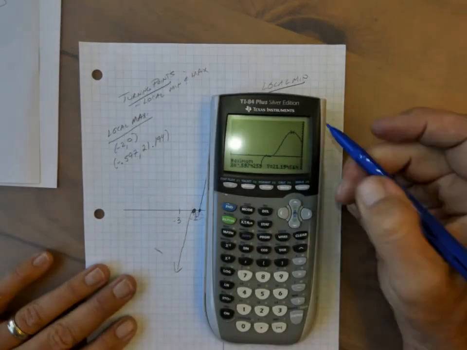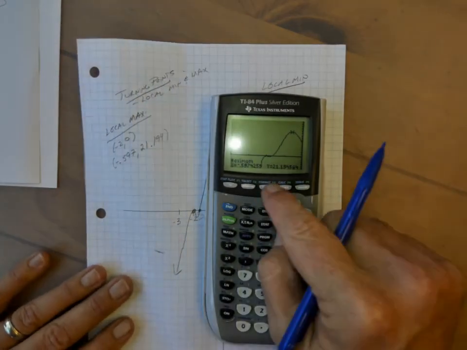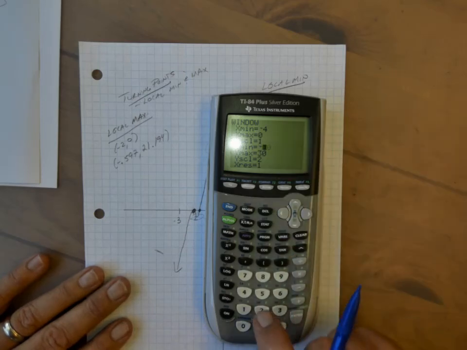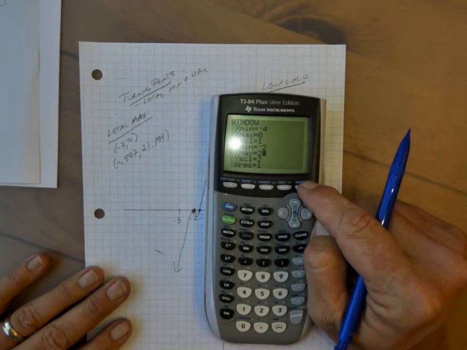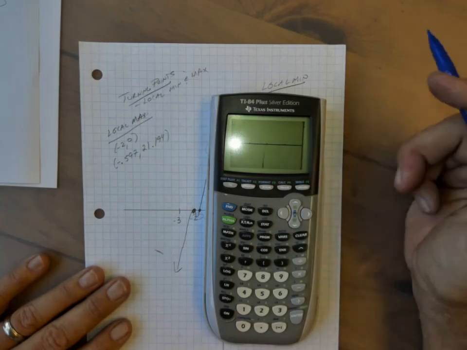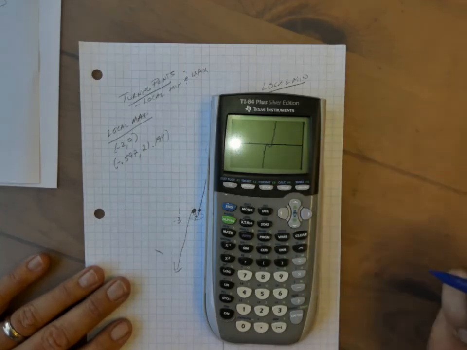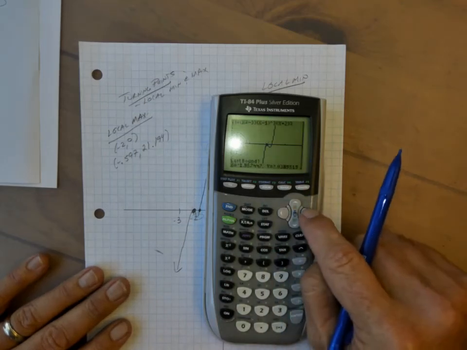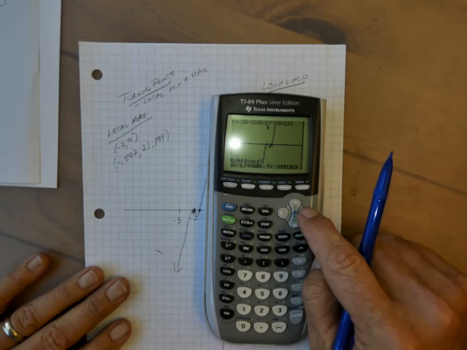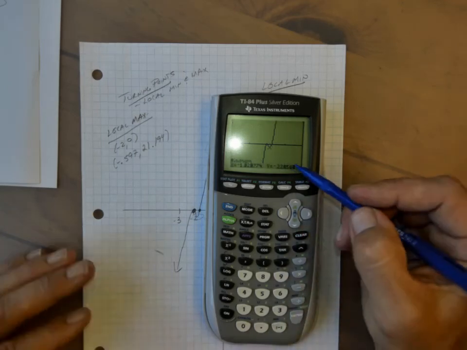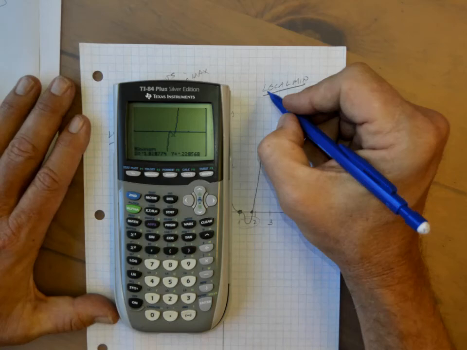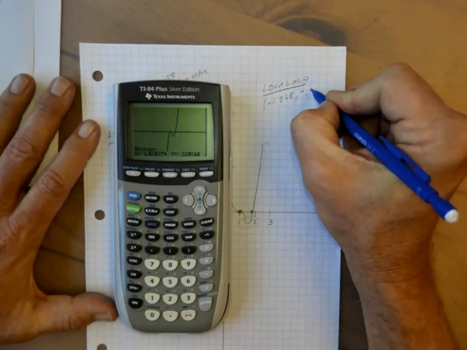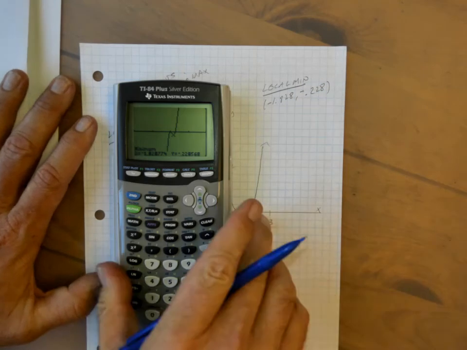So when I go back to my graph, I can't really see that very well. So again, I'm going to change my window. My y values here are too big, so I'm going to go from -2 to 2. And you'll see now that we've taken a smaller view, there's our relative min. So to find that, second calc minimum. Okay, I'm to the left. Now I'm going to go to the right, hit guess. And so there's my minimum. It's at -1.828, and the minimum value is the y, -0.228, and you can round or truncate.